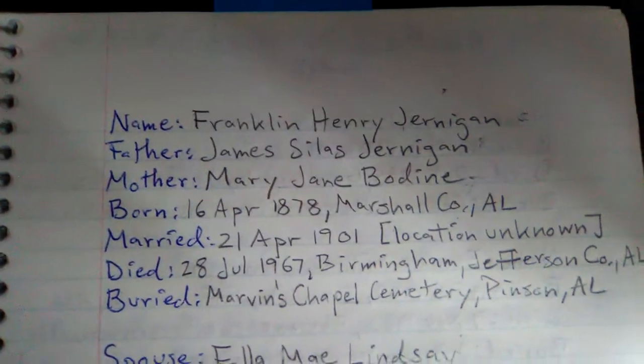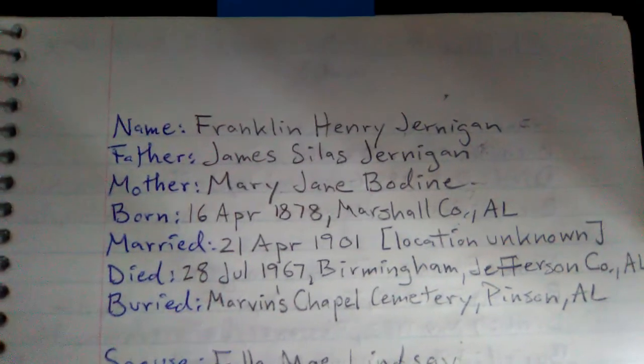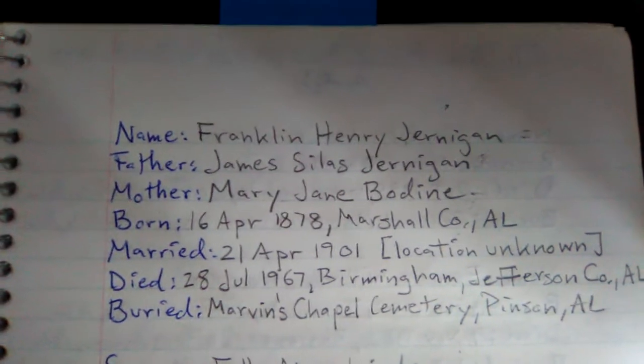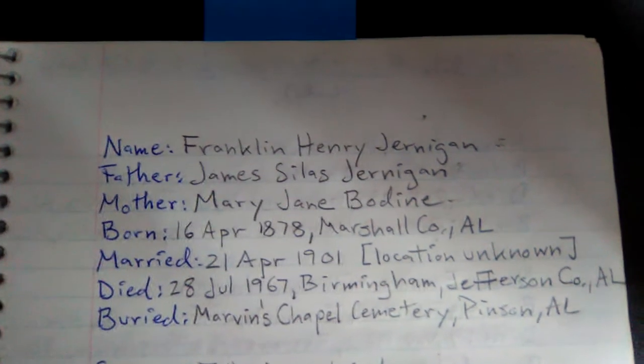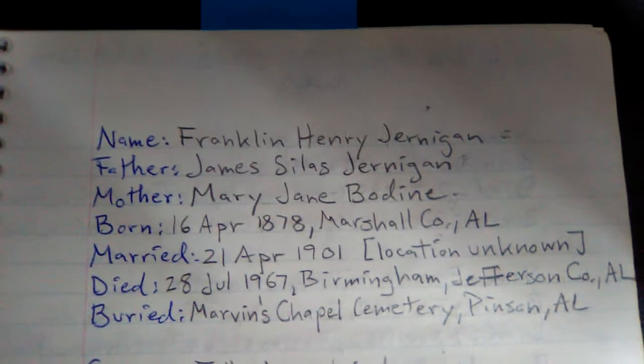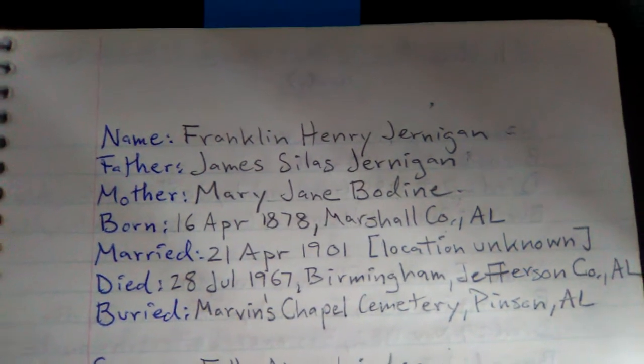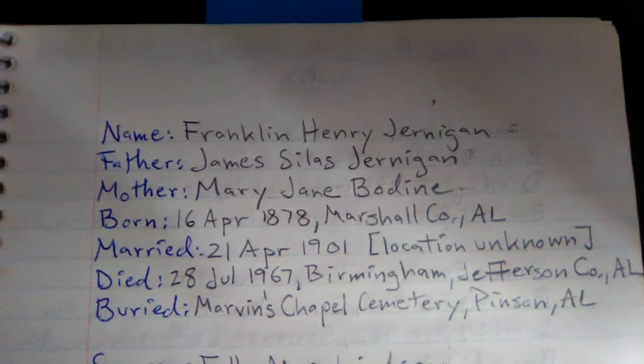So, as I promised last time, this time we're going to look at the family group sheet, and I'm going to show you what you can do with the information that you put in that family group sheet, because you can go further than what you did just from that one family group sheet. You don't even have to get other information. Just whatever you have in that family group sheet can lead you to the next step.